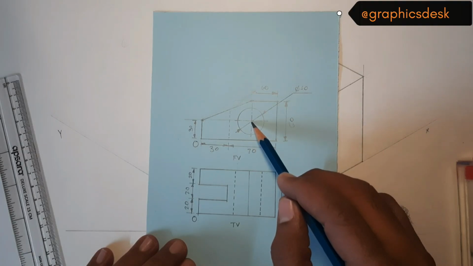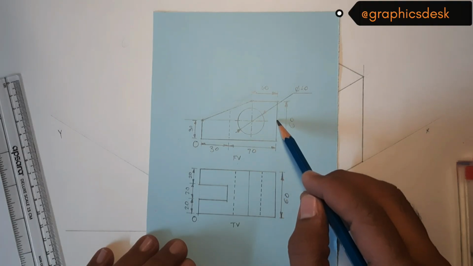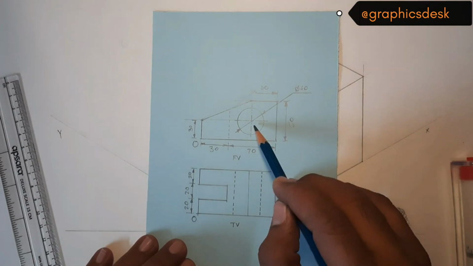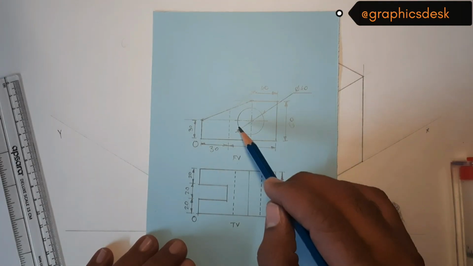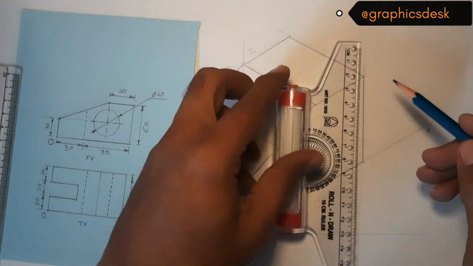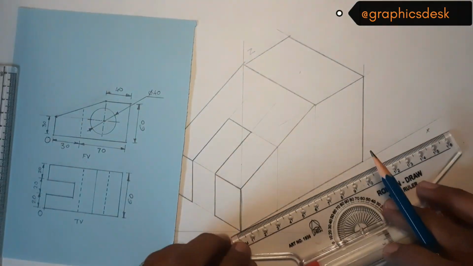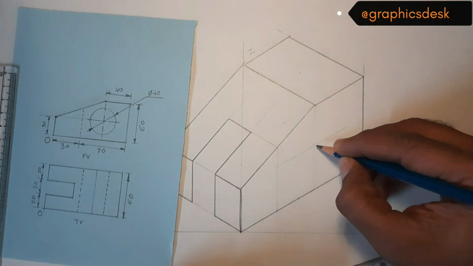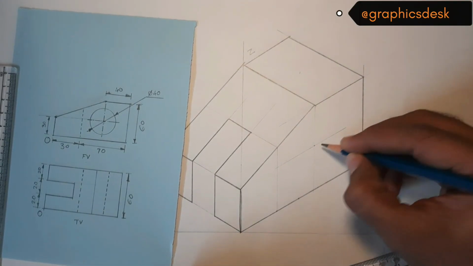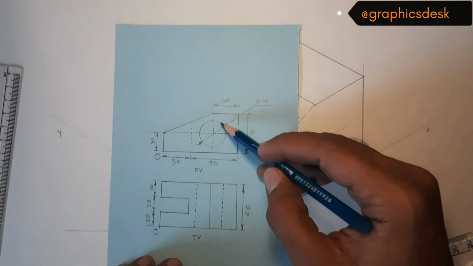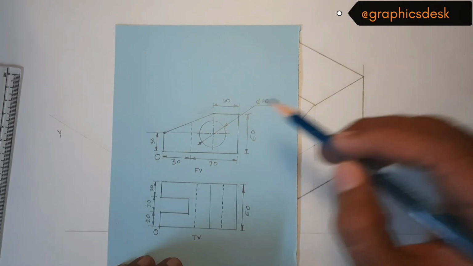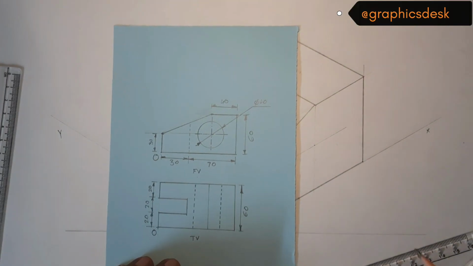So 30 mm in z direction, and from this edge it is 40 mm along x, which is the direction of origin. So this is the center of the circle that we want to draw here, which is basically the circle as part of the hole on this face.